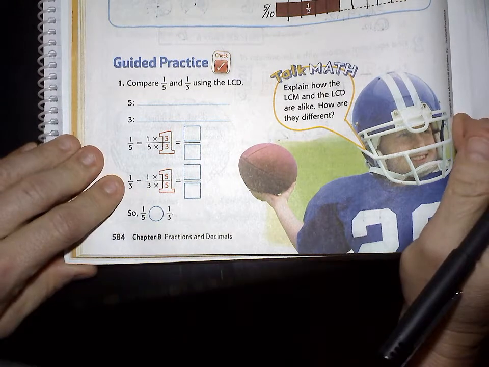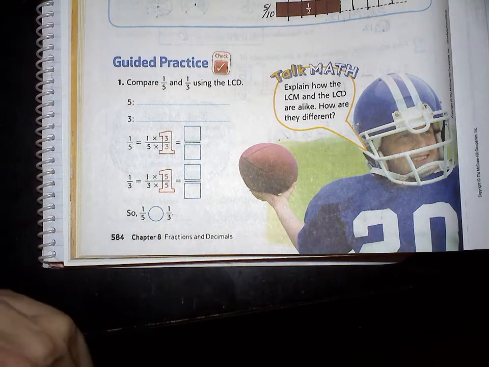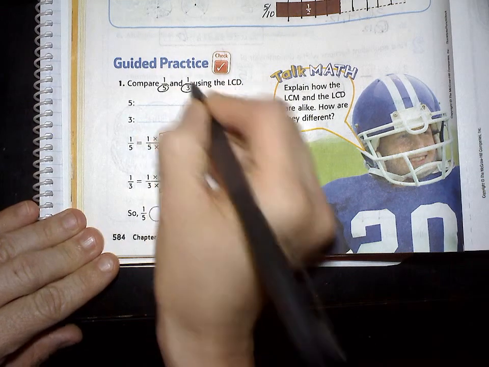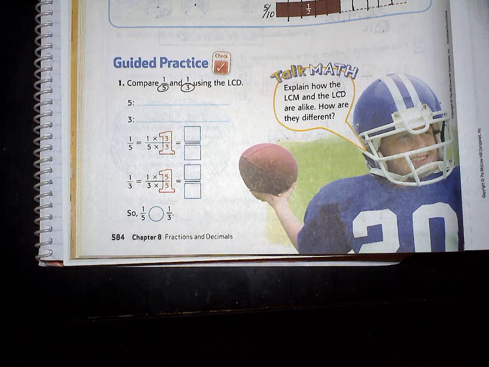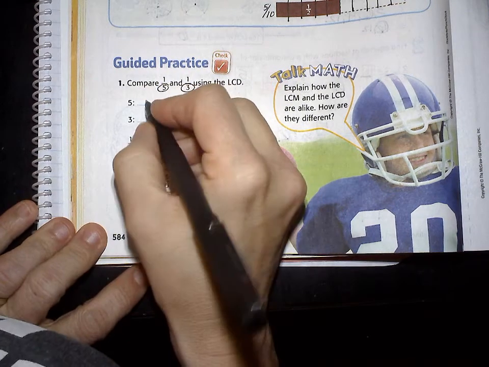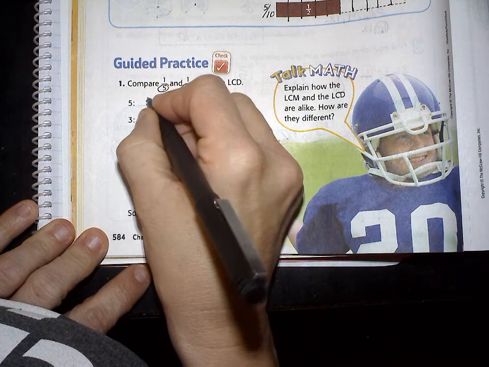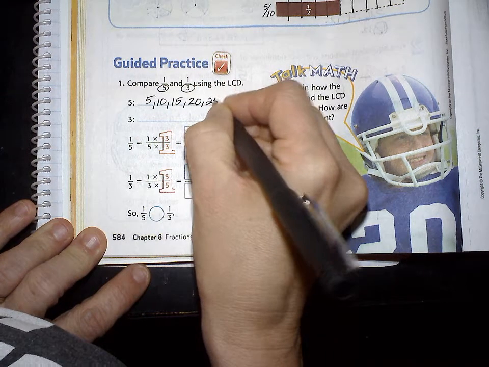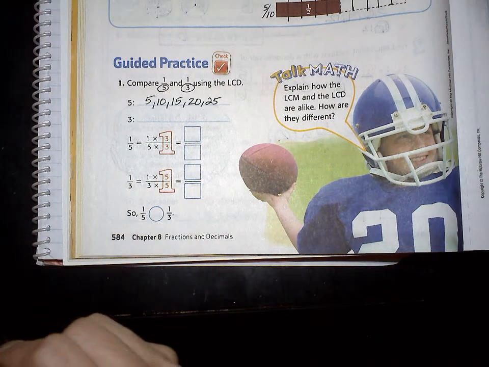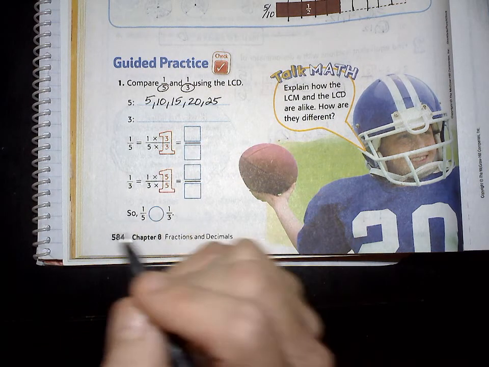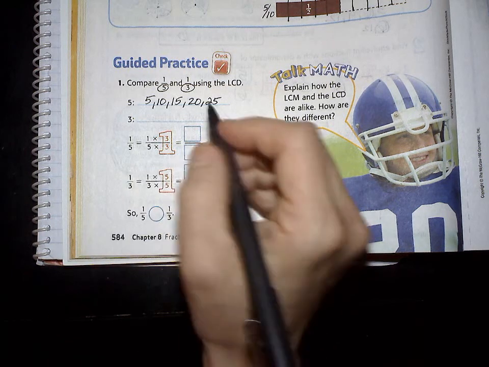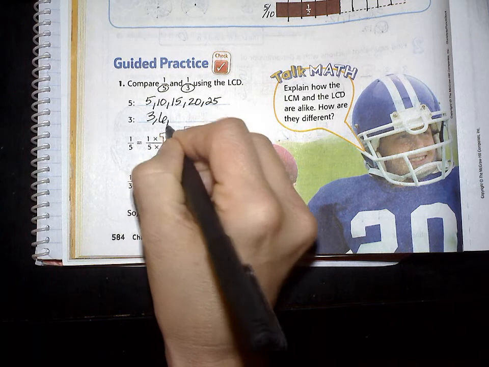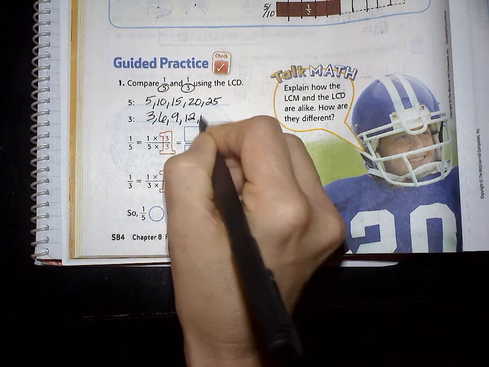Okay, we're comparing 1/5 and 1/3 using the least common denominator or the least common multiple. So we're looking at the denominators. We want to change them so that they're speaking the same language, so that they're the same. So we're going to write out our skip counts, our multiples of 5. So 5, 10, 15, 20, 25. Let's see if that's far enough. Those are our multiples of 5. And then we're going to write out our multiples of 3 until we get to one that we can stop at. So 3, 6, 9, 12, 15.